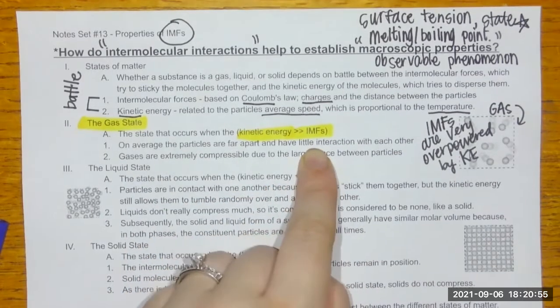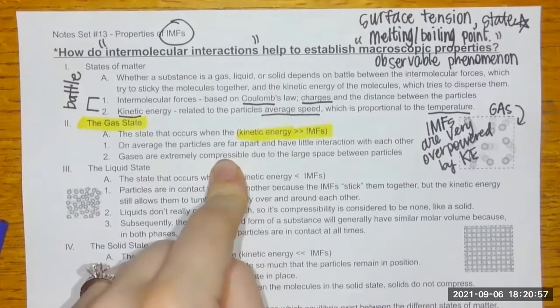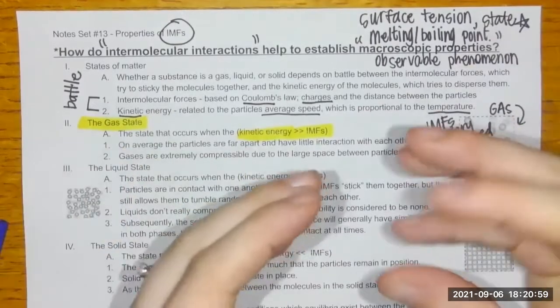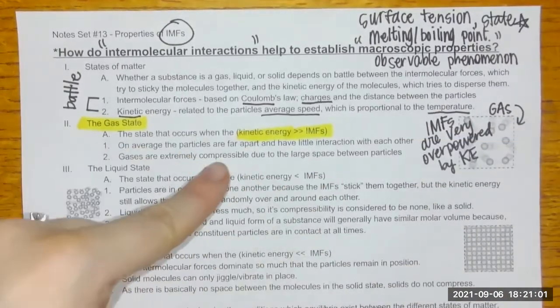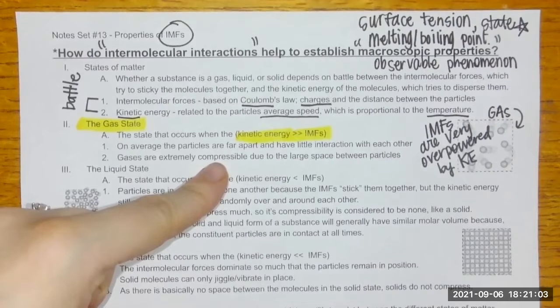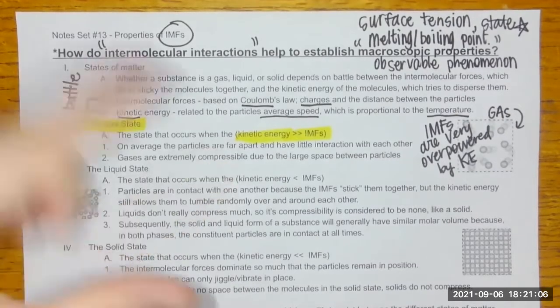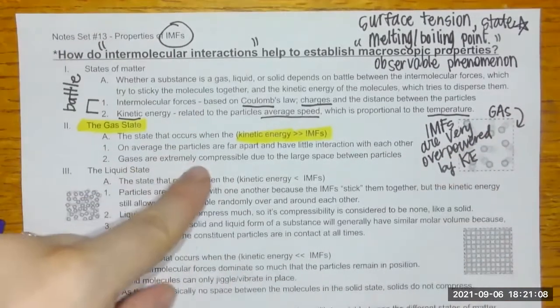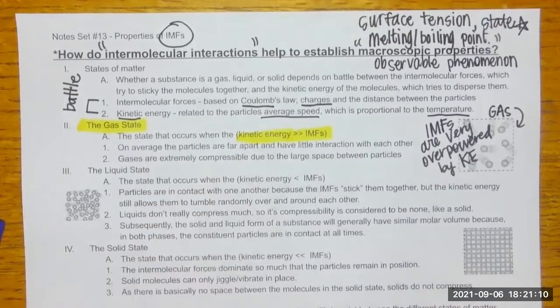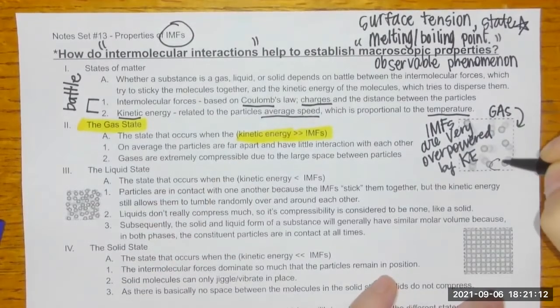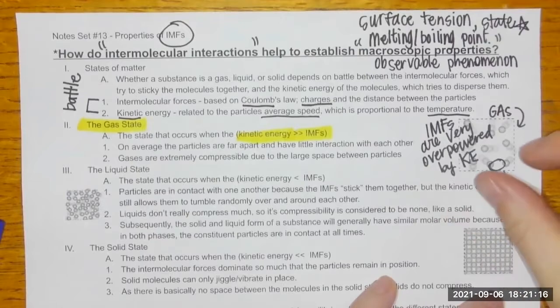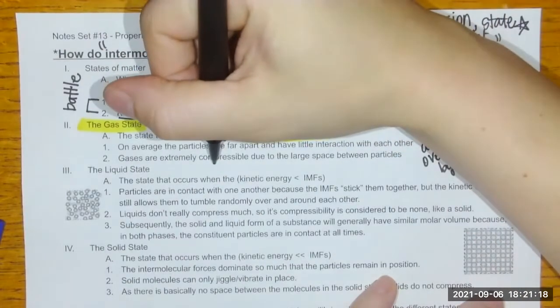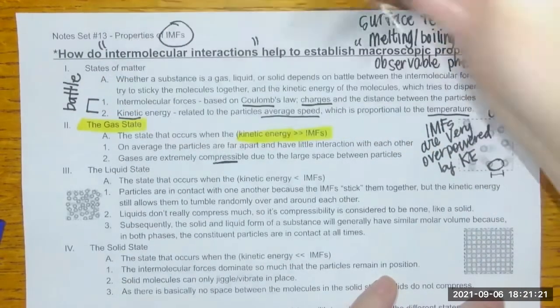Because they're far apart, they are compressible. Think of a pressurized hairspray can or spray paint. You can pressurize it, compress it, because there's a lot of space between the molecules, and you could push them together. You could press them.